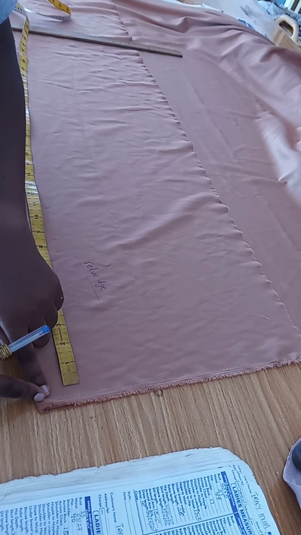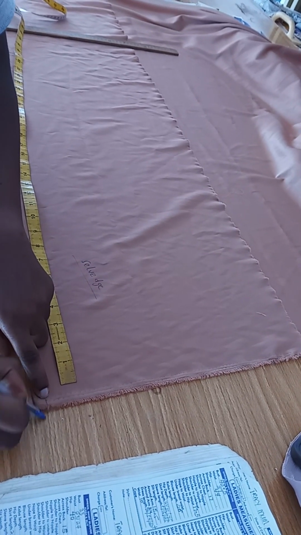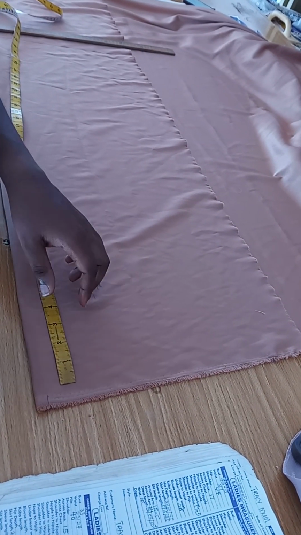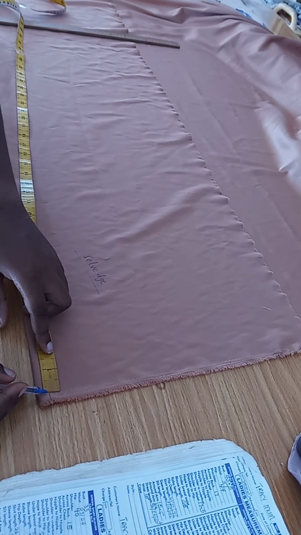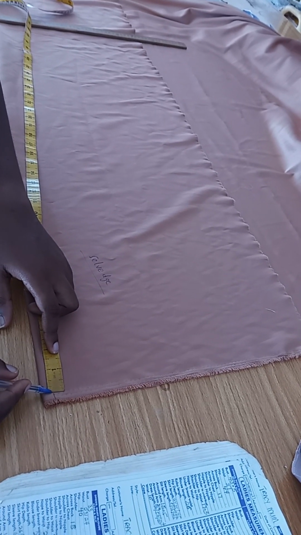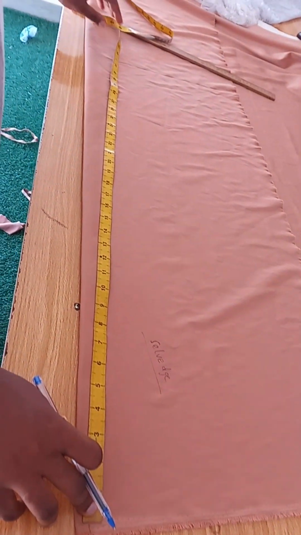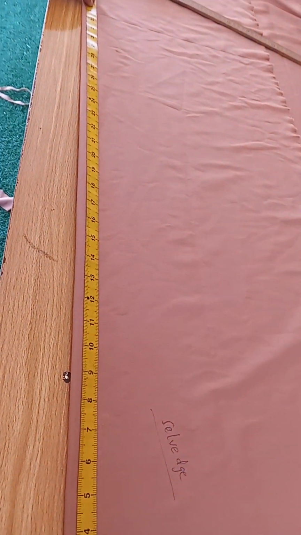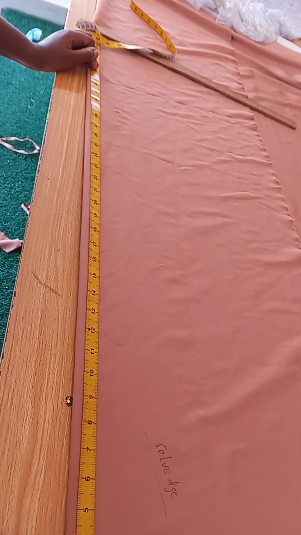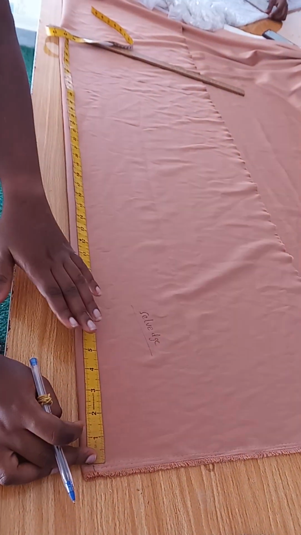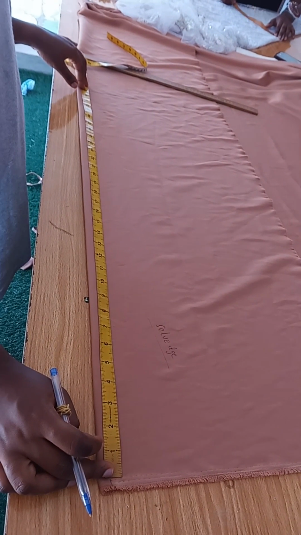So usually that part is not meant to be part of whatever you are cutting. I'm going to start measuring from the tip, the beginning of the selvage. First I'll measure the skirt length. I want to do 33. So I'll first measure my skirt length.